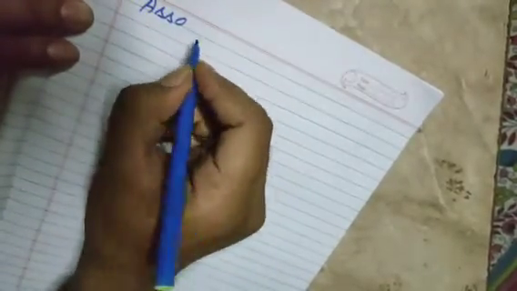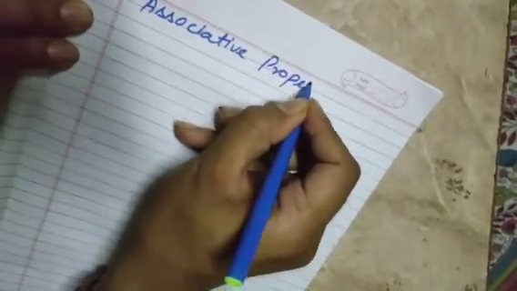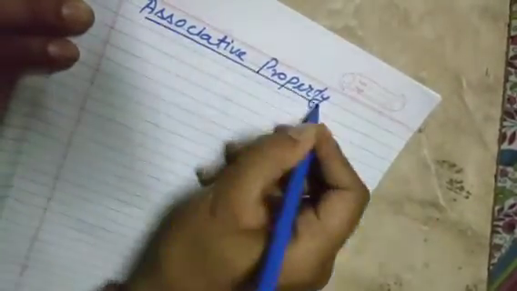Thirdly, we have the associative property. This is known as the associative property.